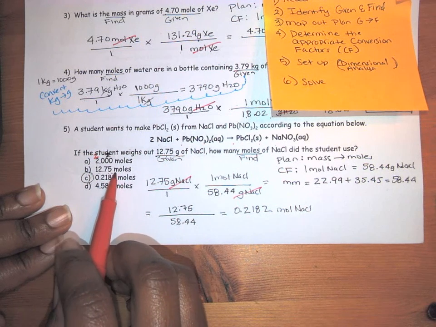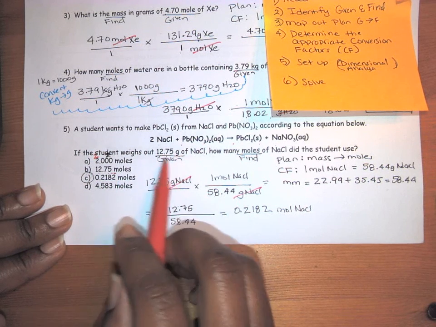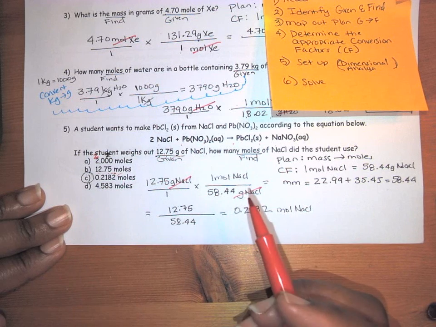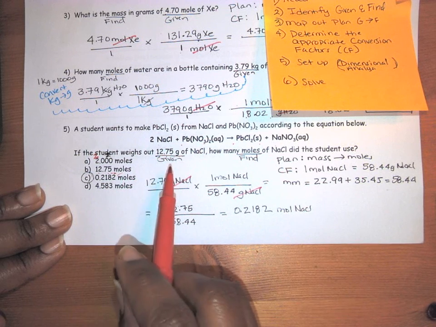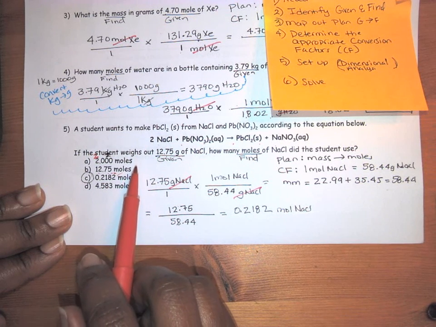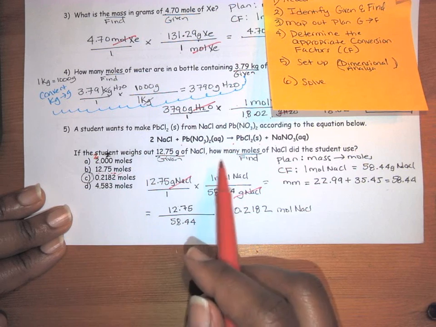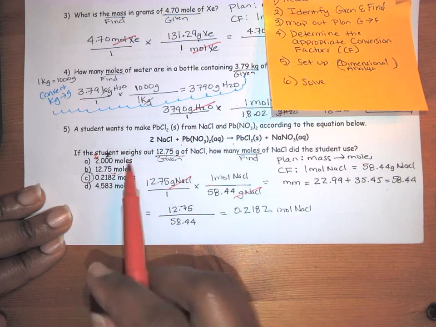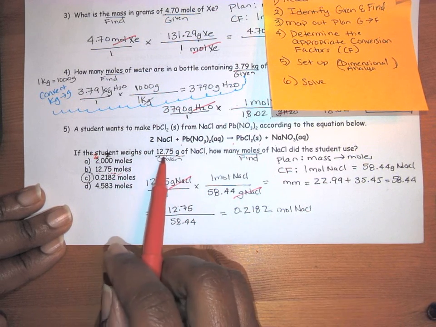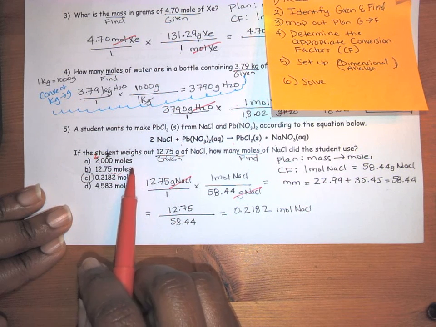The 12.75 moles, well, where'd they get that from? Well, they just took the number for grams and made it into moles. Well, you can't do that, right? Because the only way you can do that is if 1 mole of NaCl is equal to 1 gram of NaCl, if the two numbers are the same, so it's a 1-to-1 ratio. That's not the case for NaCl, so we can't do that either.